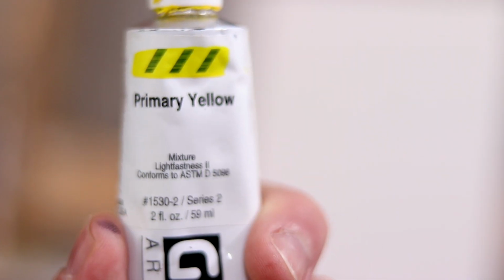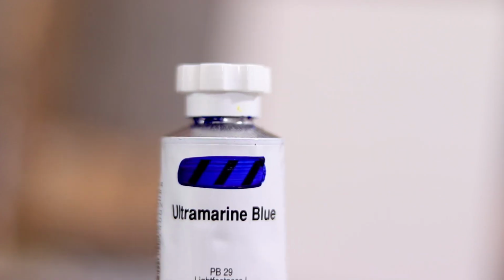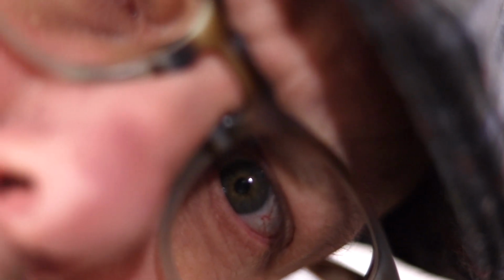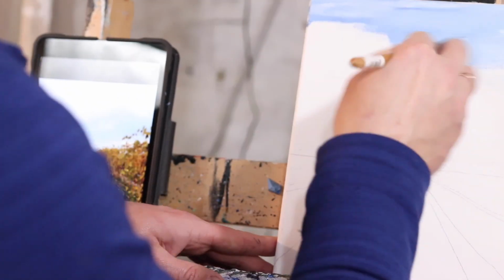All right, let's run through the colors. Quin red, pearly red, primary yellow, Indian yellow, Andite brown, ultramarine blue, quin blue, phthalo green, titanium white, Mars black. Let's get the party started.